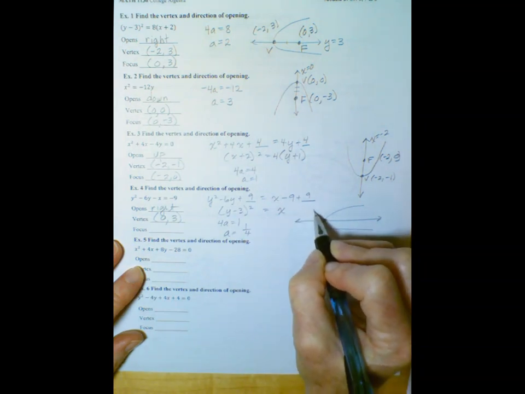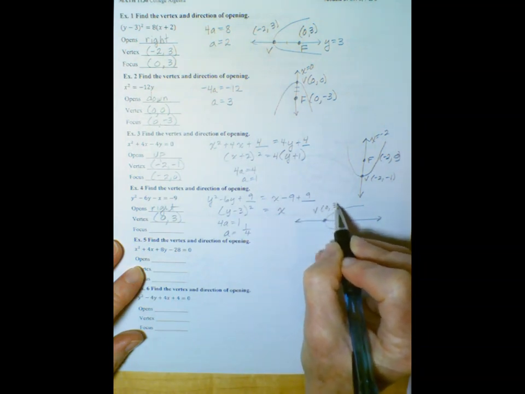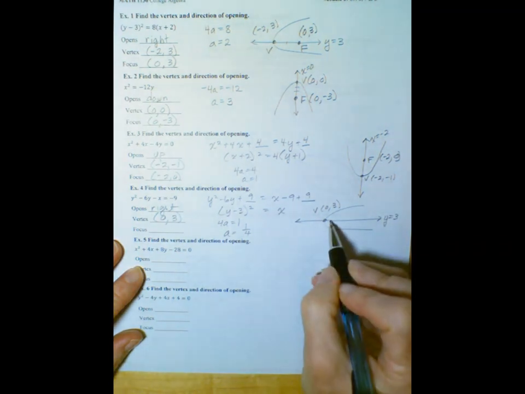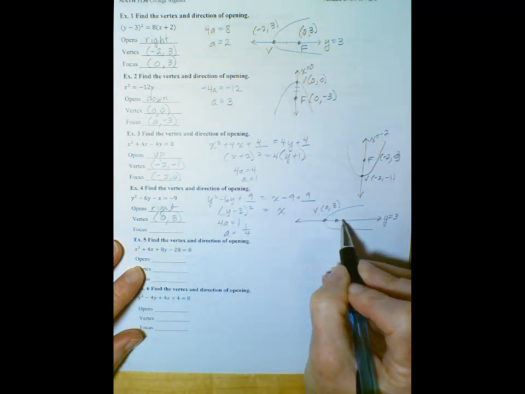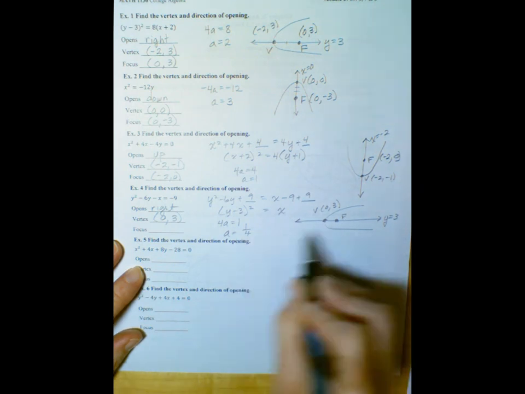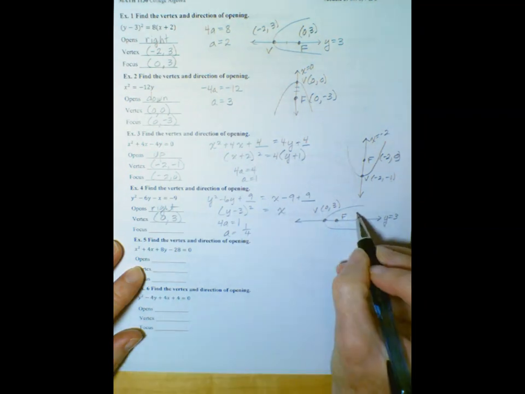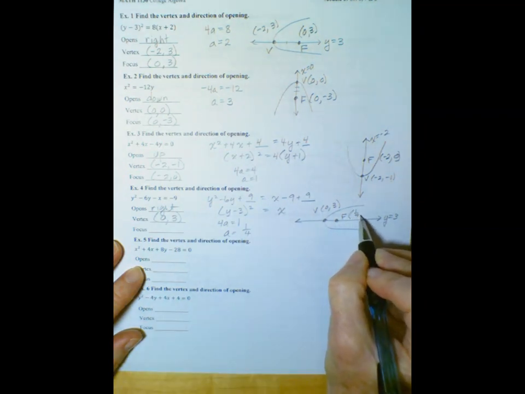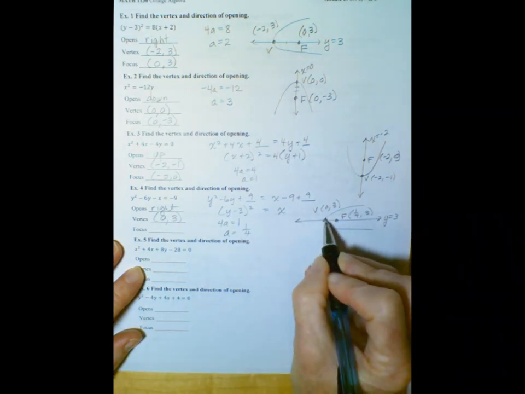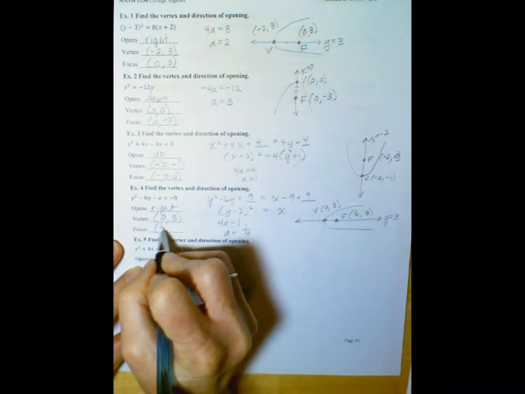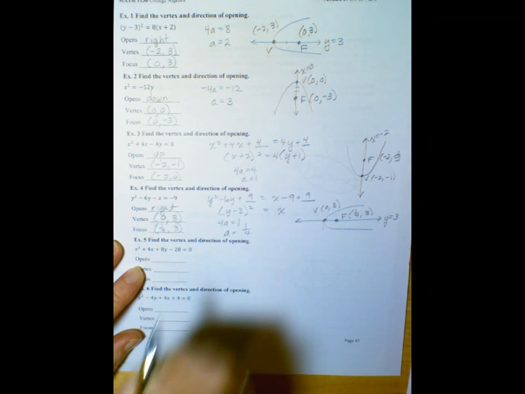Here's our vertex at the point (0, 3). So this is the line y equals 3. And our focus is inside. And it's 1/4 away to the right, so it's (1/4, 3), right? If we're at 0 here and we go 1/4, we're at 1/4, 3.